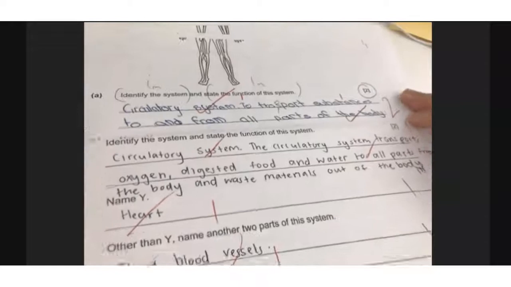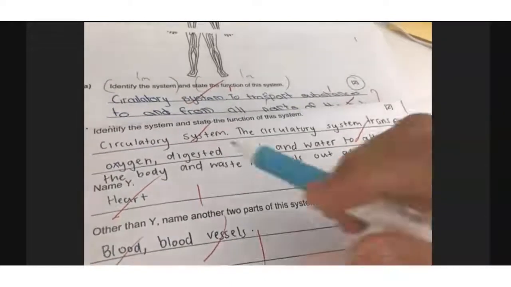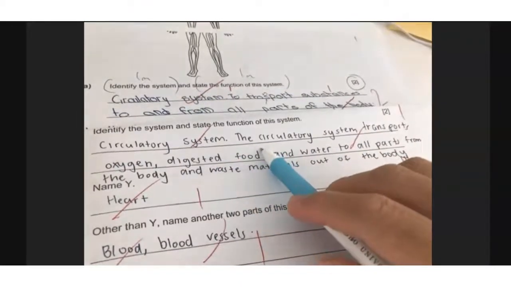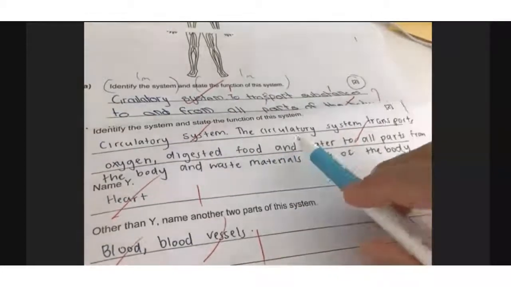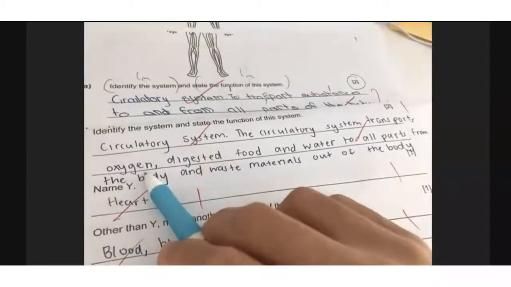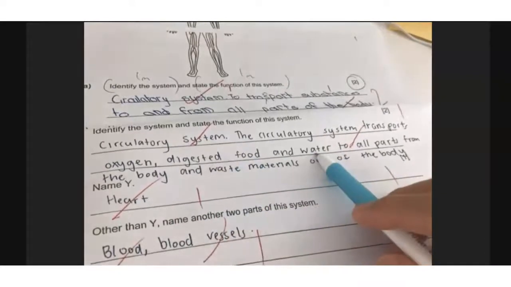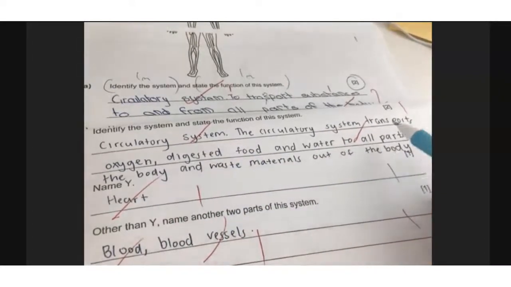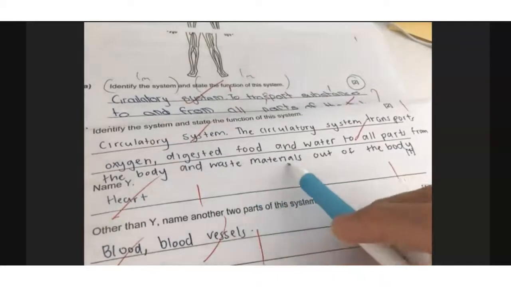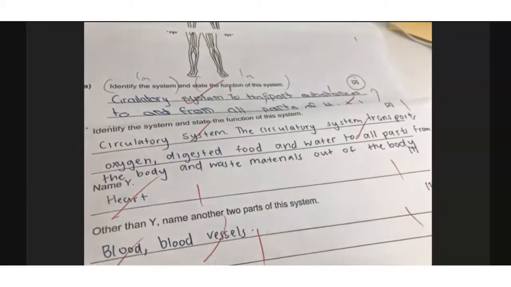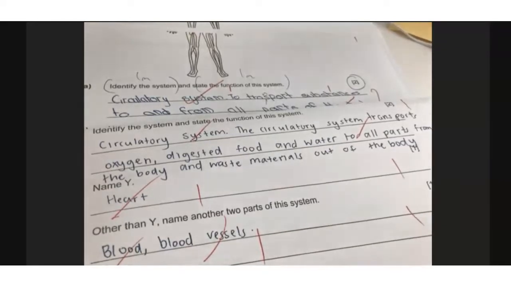Now, some students prefer to give something in more detail. For example, this student wrote this answer. Circulatory system, fine. For the second part, this child wrote in greater detail. The system transports oxygen, digested food, water to all parts of the body, and it also transports waste materials out of the body. Now, this is very important. If you're going to go into specifics, then you cannot leave out the major things that they are carrying. As major as in things that you have already learned in school.